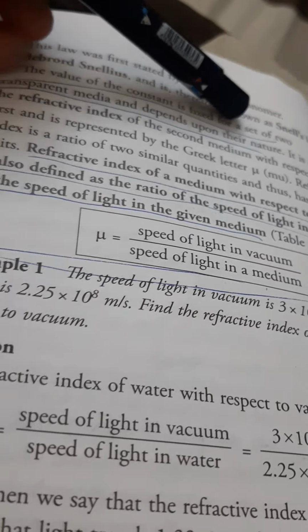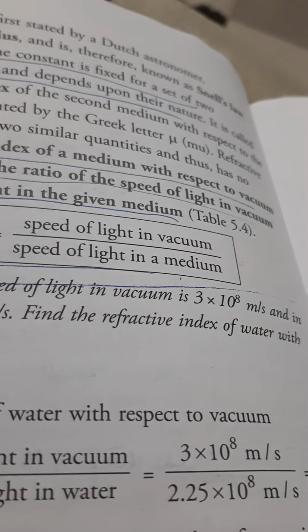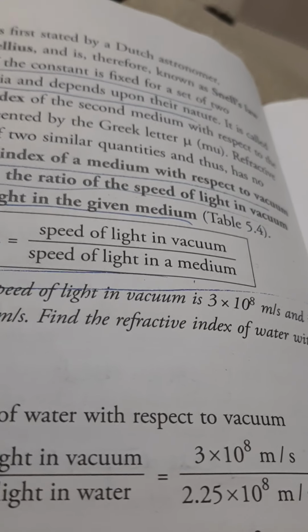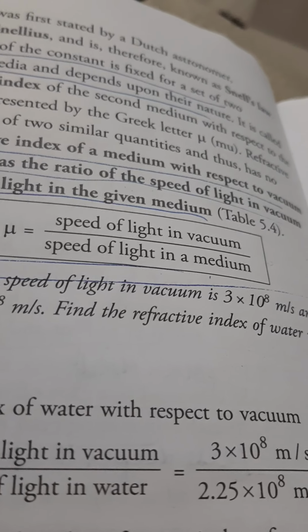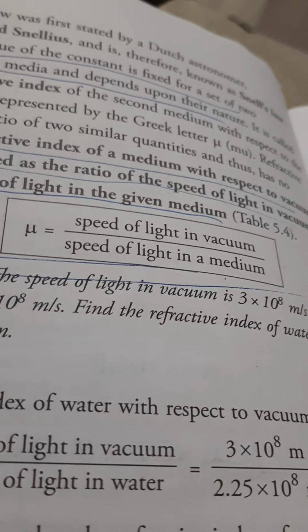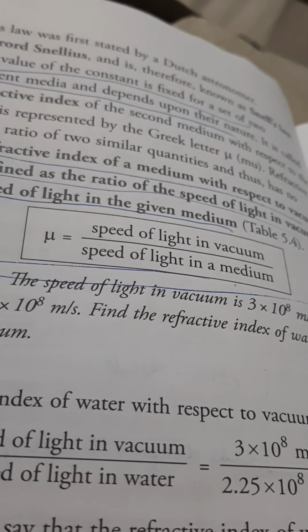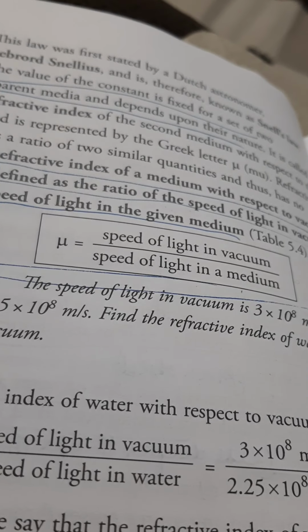It is called the refractive index of the second medium with respect to the first. What do you mean by second medium with respect to the first? If the light is traveling from air to water, water is the second medium with respect to air. And if the light is traveling from air to glass, glass is the second medium with respect to air.